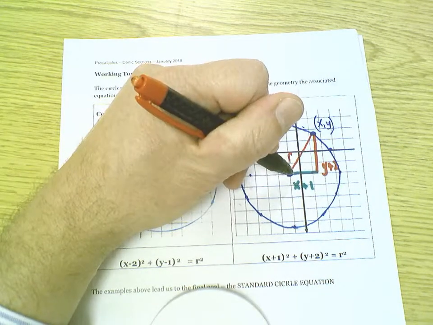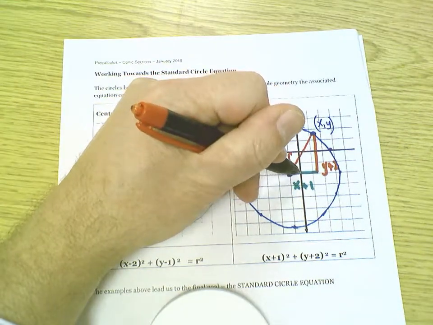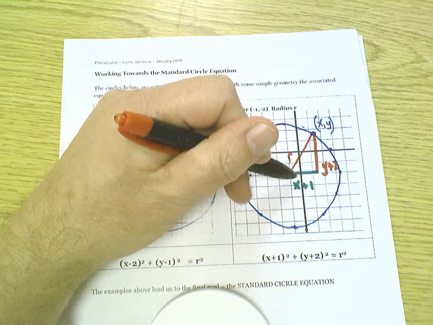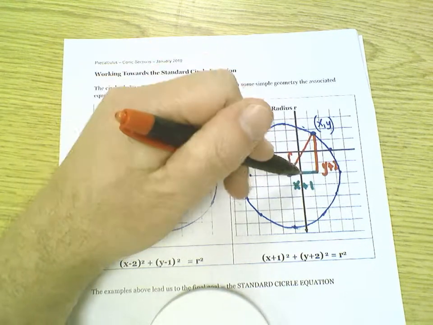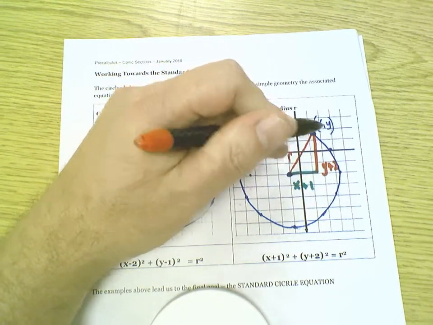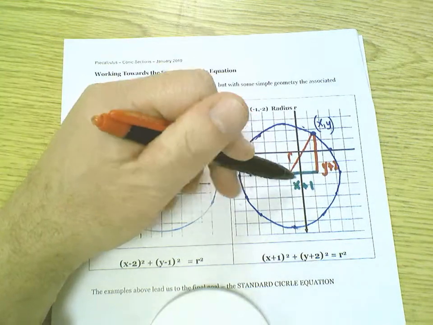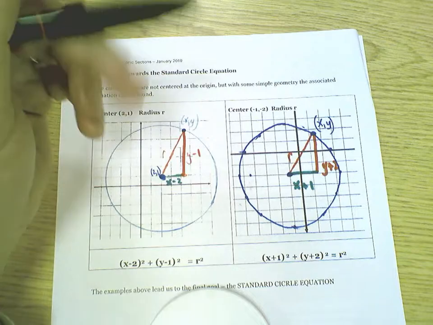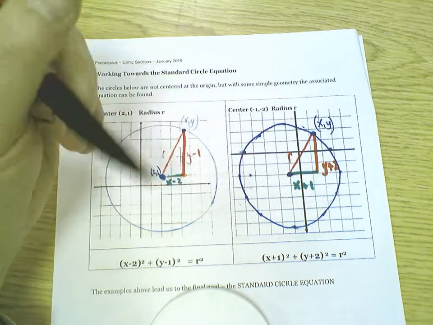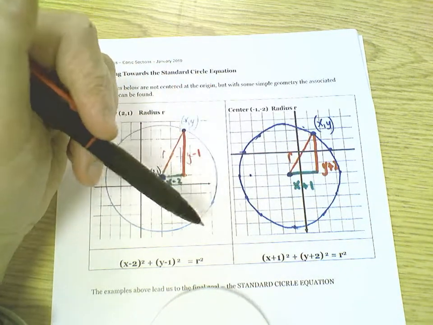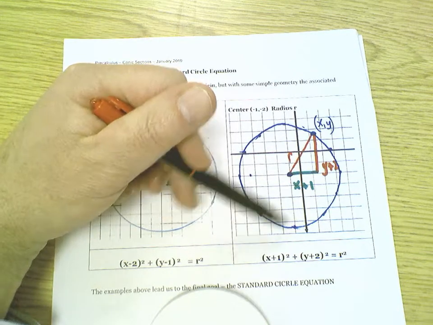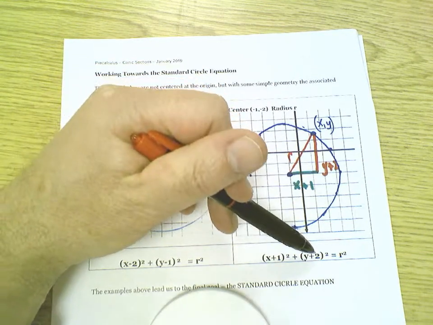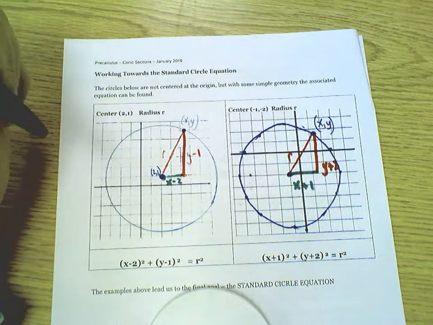And a similar concept applies over here. This little length from the blue dot just to the y-axis happens to be 1, correct? That's how long that is. And what's the distance from here over to here? Well, it's simply the x coordinate. What can I say that overall green length is? x plus 1. And so what do I come into? I come into a new Pythagorean theorem that represents this structure. x plus 1 squared plus y plus 2 squared equals r squared.